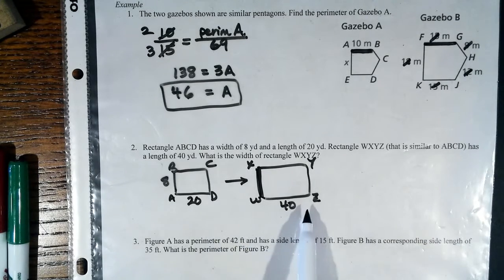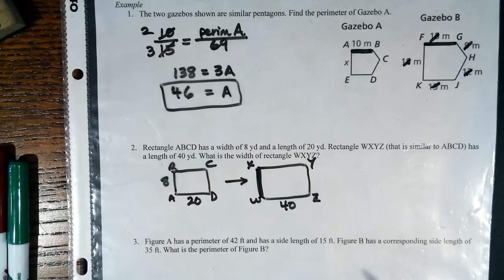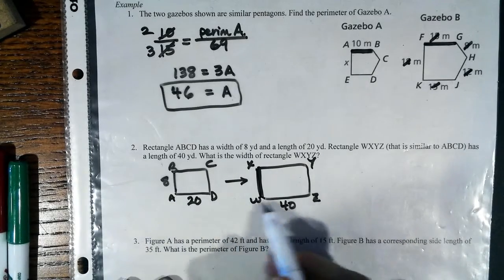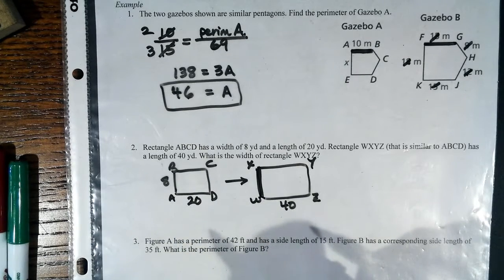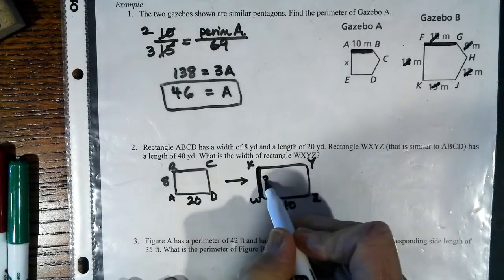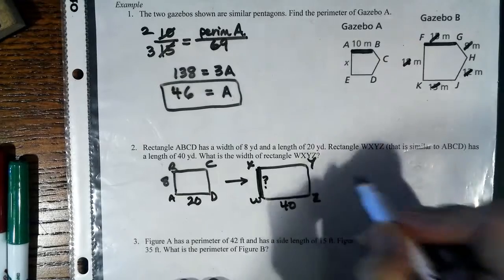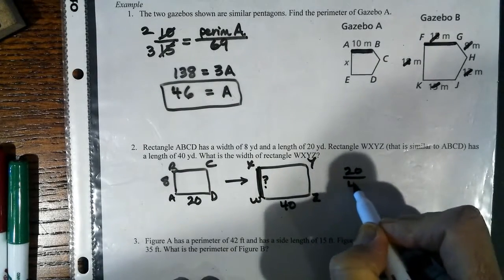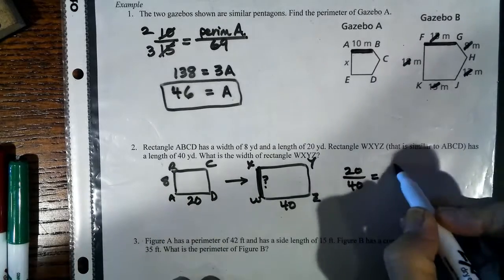Some of you can probably even tell by looking at it. If you can't, we can always write that ratio. So it's going to be 20 over 40 equals 8 over whatever we want to call that. Let's call it question mark, because I already have an X and an A. So 20 over 40 equals 8 over question mark.